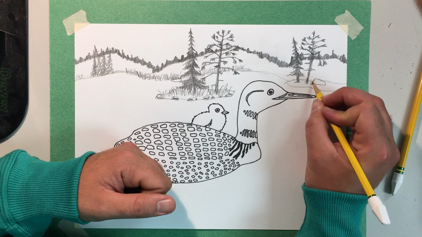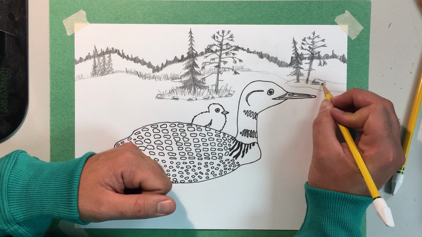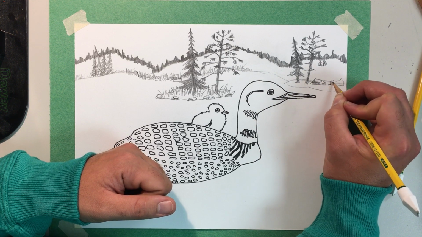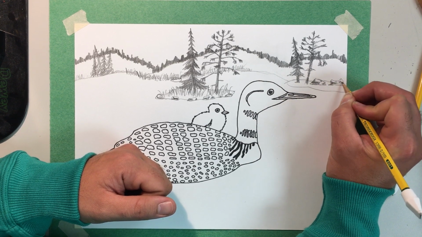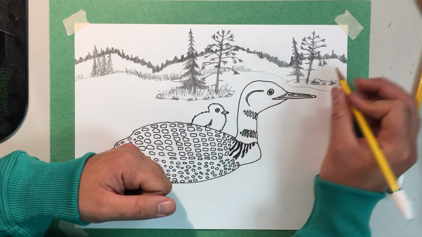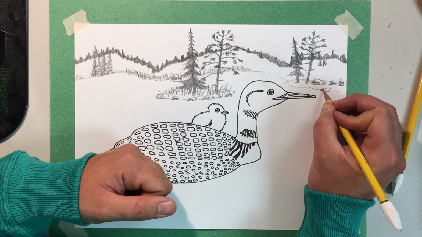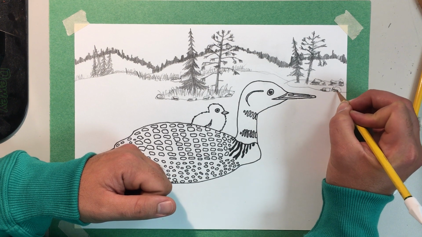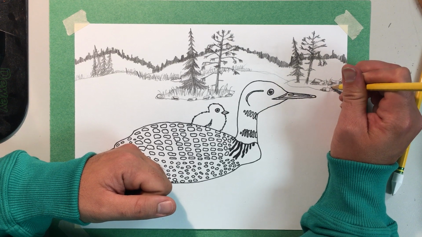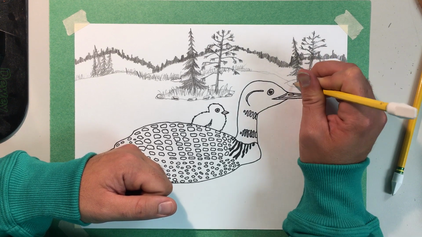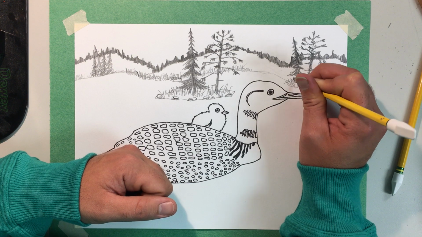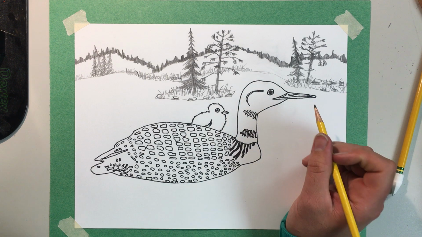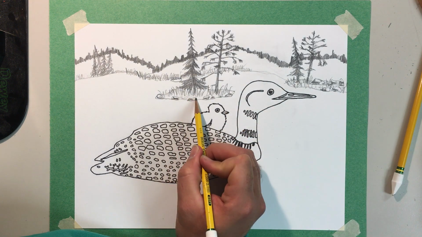Let's do some rocks down here, shade in some different highlights and shadows. Make a lot of rocks on this island. Mix in some tall grasses. Okay, all right. I kind of like how this is looking.